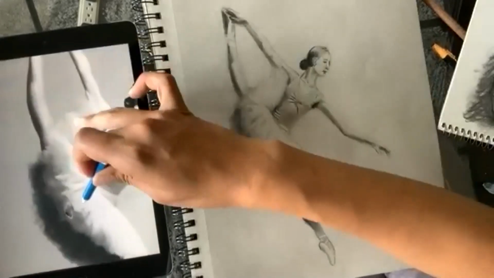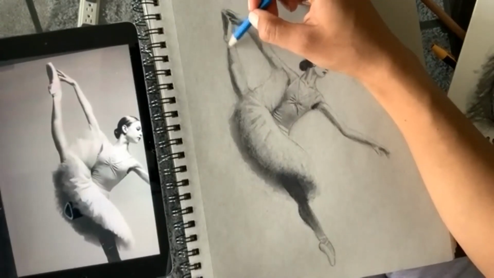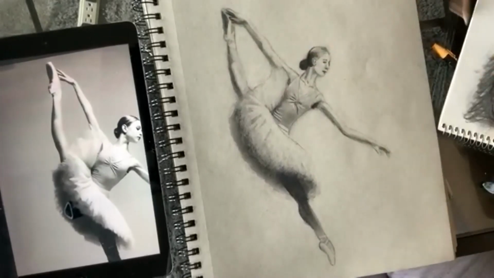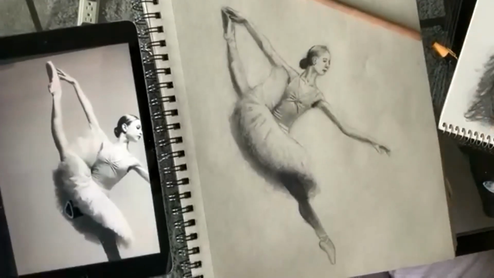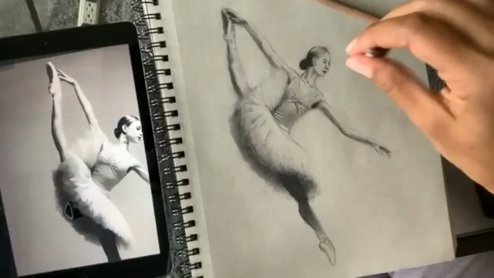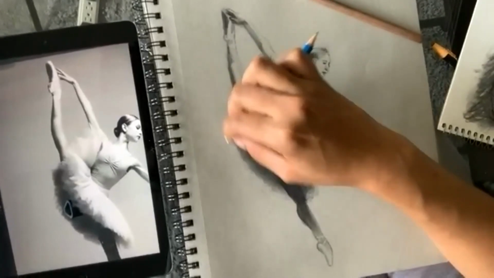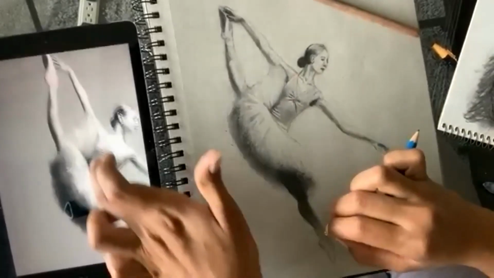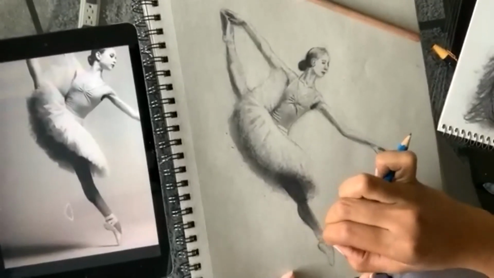You can use your charcoal or your pencil to finish the details. And the last step is if you have a white charcoal like this, we're gonna use this. If you don't, just make sure you use your eraser with lots of pressure. If you are using the charcoal, you need to erase the areas where you are gonna apply the charcoal on. Otherwise, it won't stick.